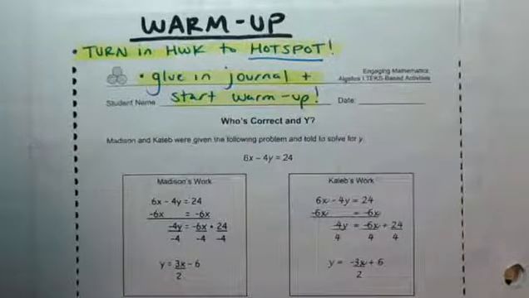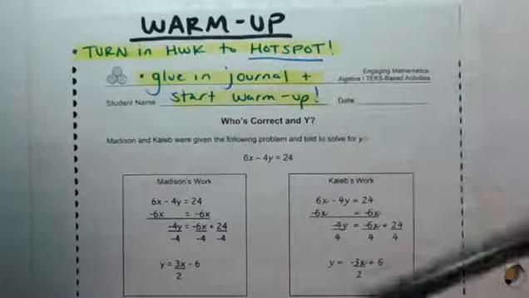Hey guys, your homework should already be turned in and you should have already graded that. Go ahead and take this half sheet warm-up and glue that in your journal, and if you haven't finished this warm-up, I'll give you a couple more minutes before we start going over it. What you're doing here is telling me who is correct and why.